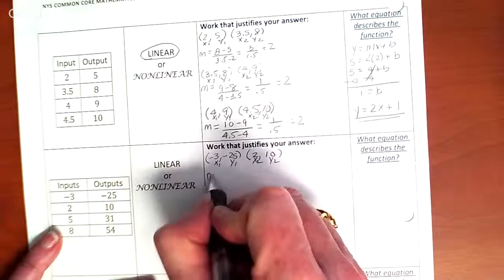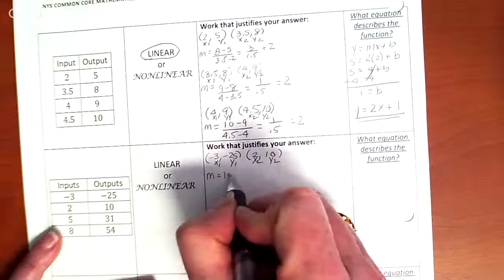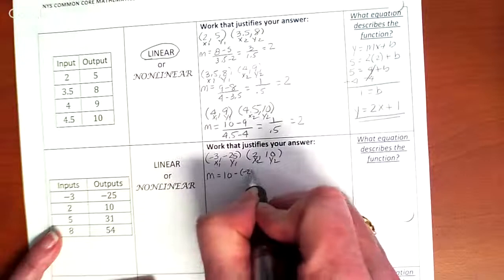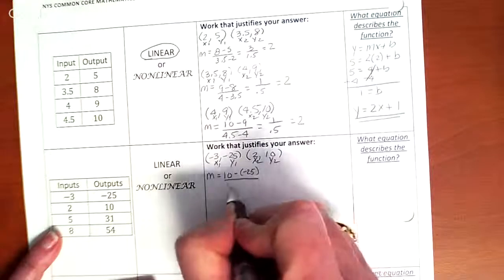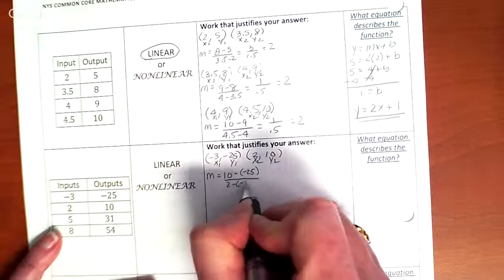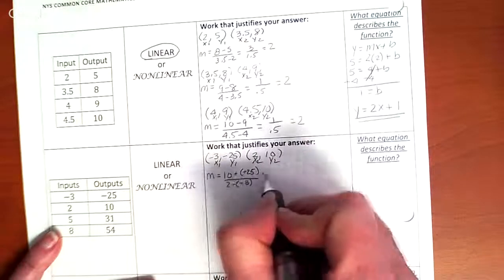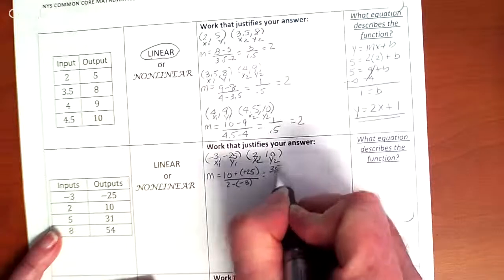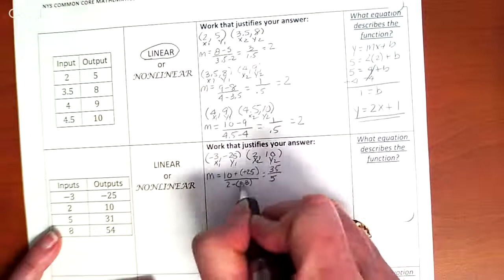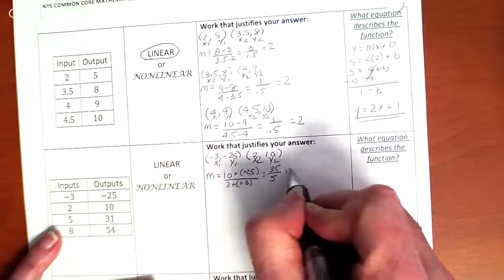So now we have 10 minus negative 25 over 2 minus negative 3. So we have 35 over 5, which is 7.